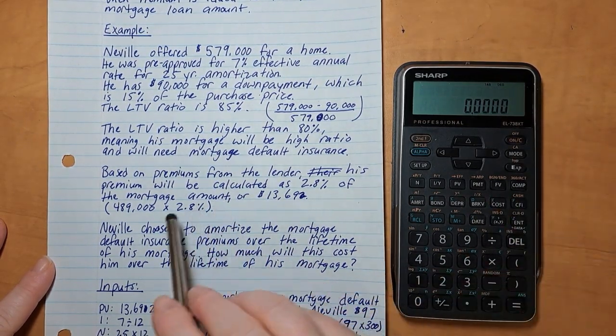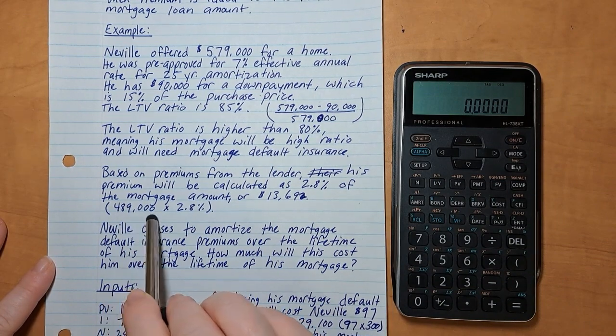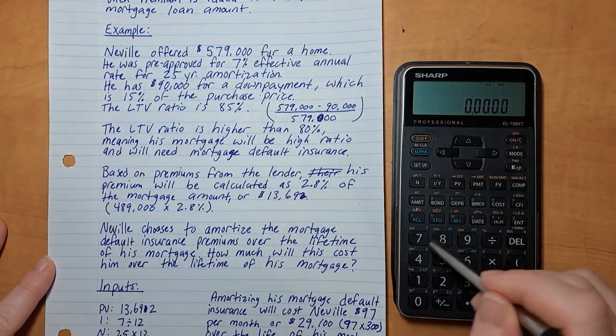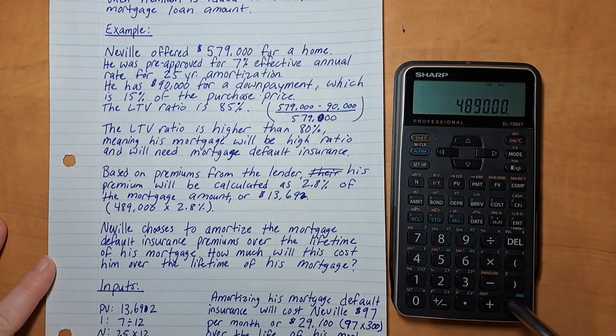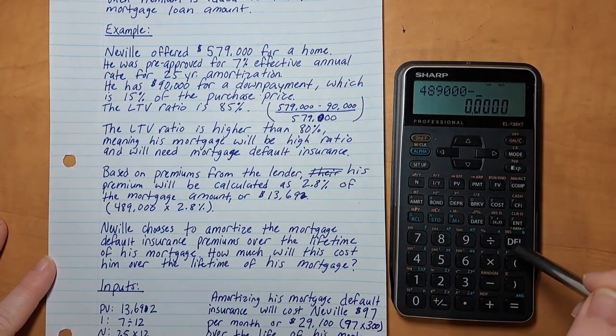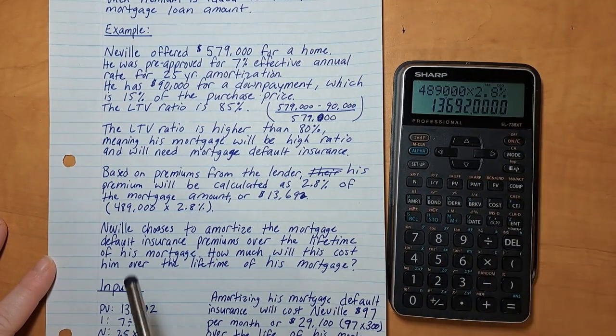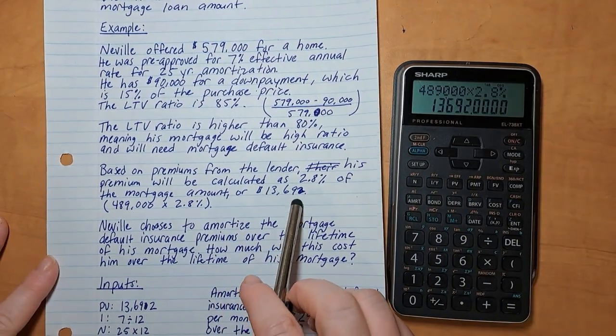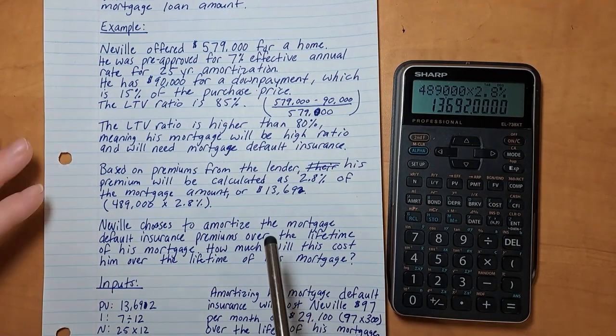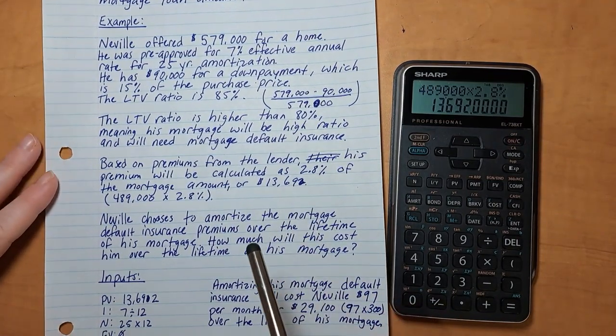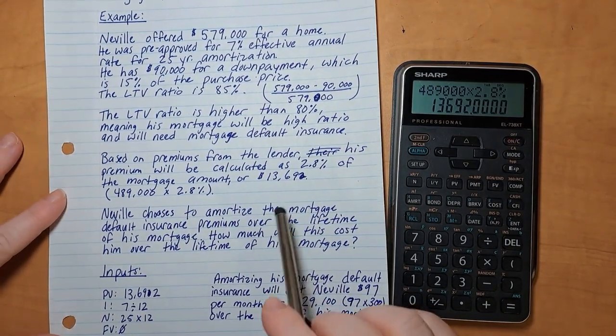$13,692. So you calculate that by, that's his loan amount, his mortgage that he needs is $489,000 times 2.8%. And it's $13,692 is the amount of his mortgage default insurance premium.